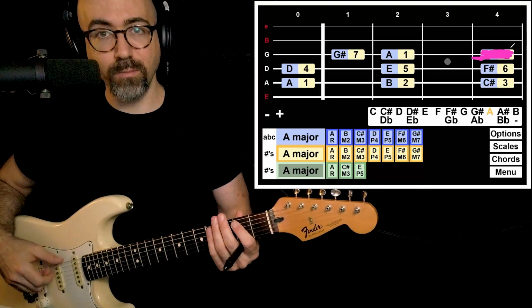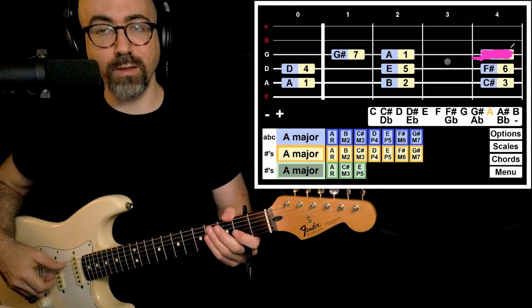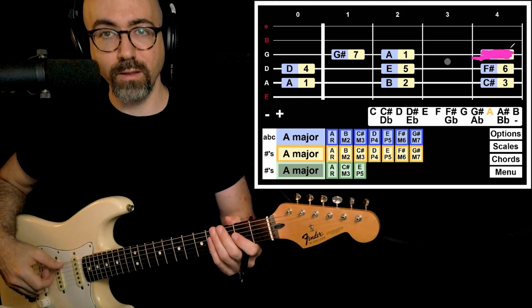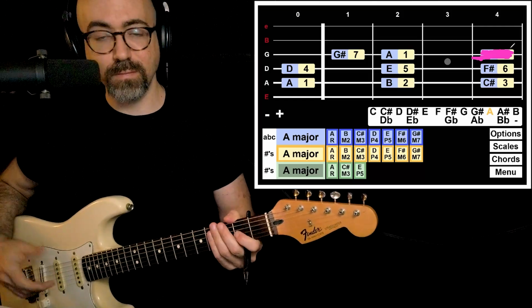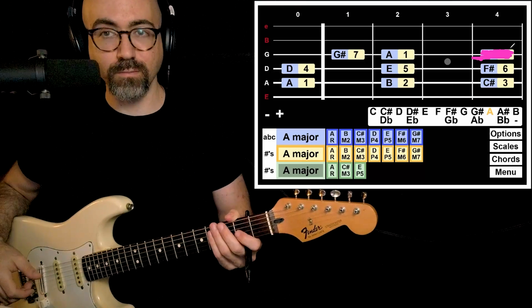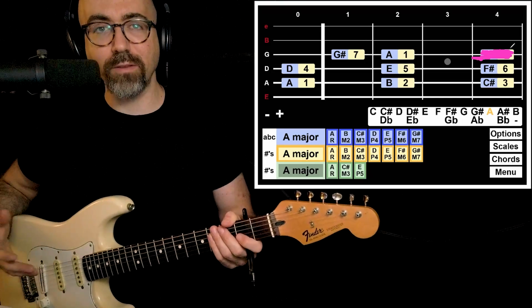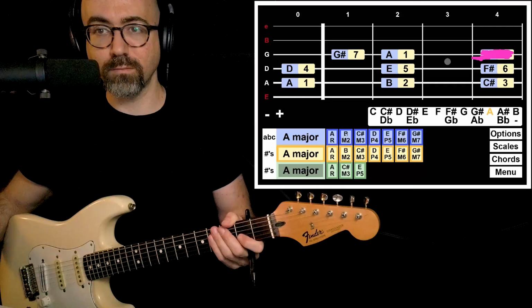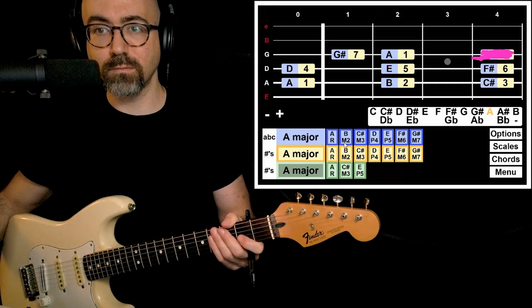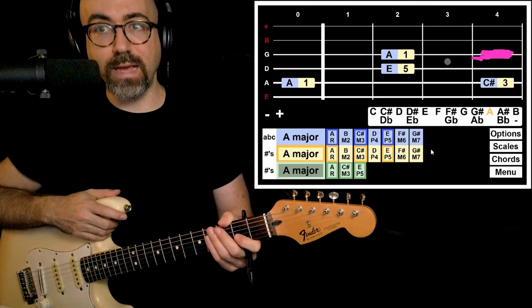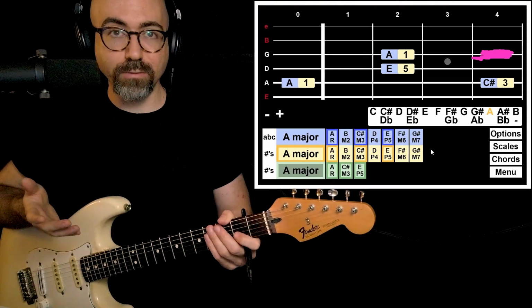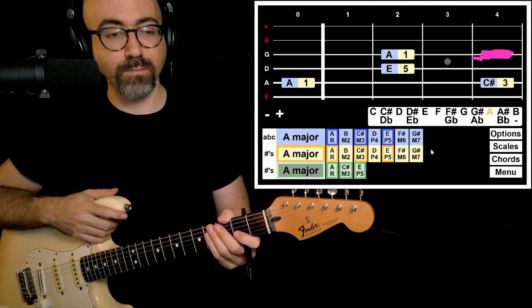A is 1, B is 2, C sharp is 3, D is 4, E is 5, F sharp is 6, G sharp is 7, and A, the octave, is 1. So check out what happens if you hide the 2, 4, 6, and 7. You are left with A, C sharp, and E, the same notes from the A chord.